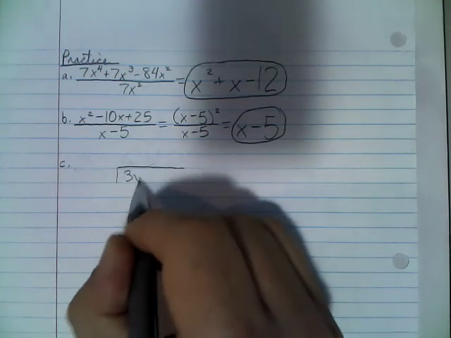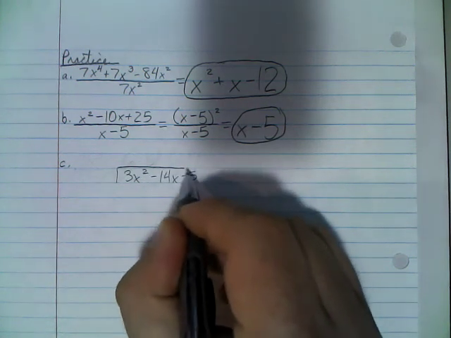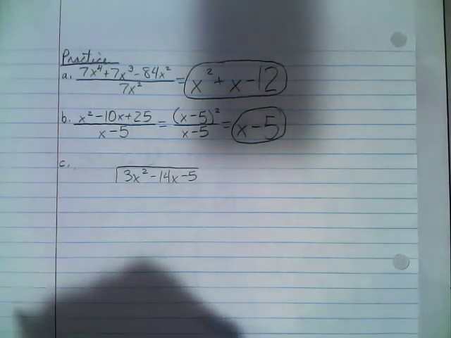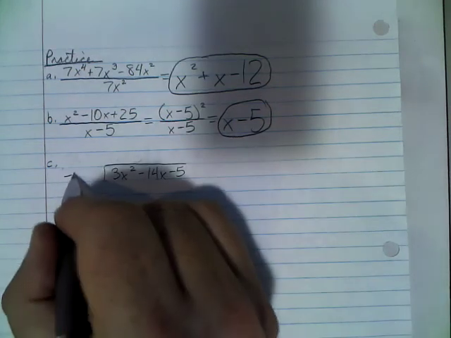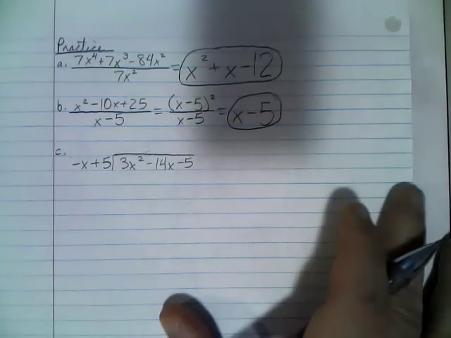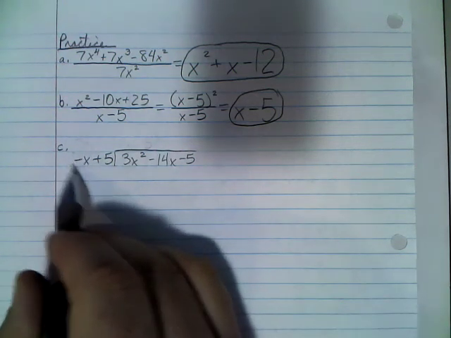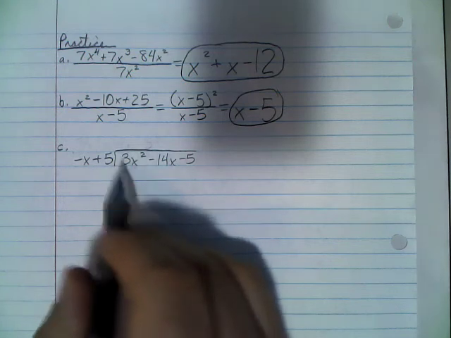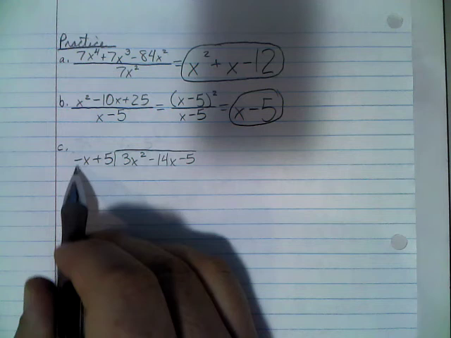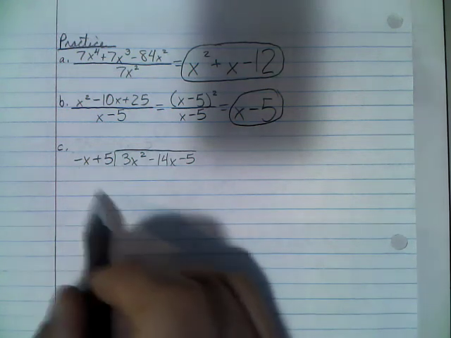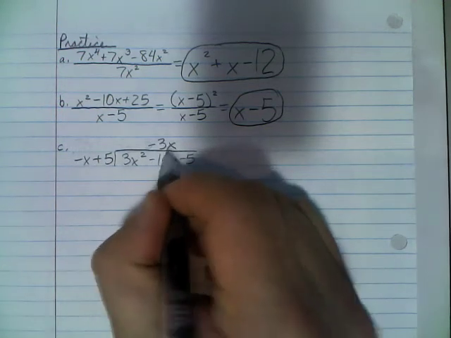So I'm going to go back. 3x squared minus 14x minus 5. And then I'm going to put the other one in standard form. So in standard form, it would be a negative x plus 5. So for my answer here, remember we always start with what do we have to do to a negative x to turn it into a 3x squared? Well, first of all, I'm going to have to multiply it by negative 3. The negatives will cancel, and that'll get me my 3. And then I'll have to multiply by an x in order to get an x squared. So a negative 3x is what I've got to multiply that by.